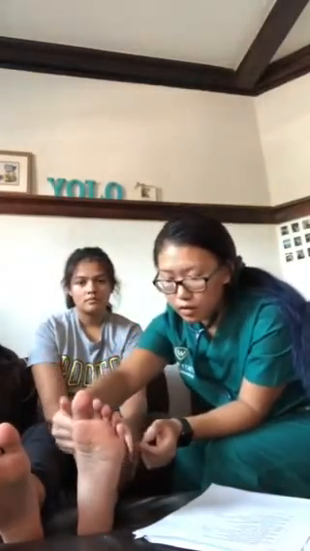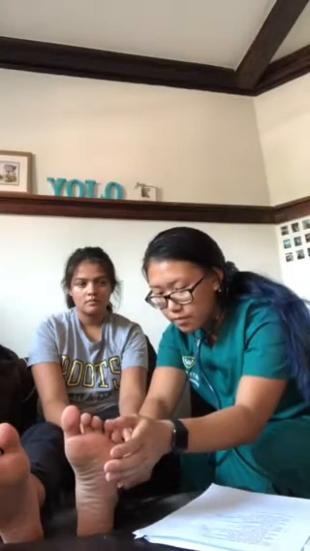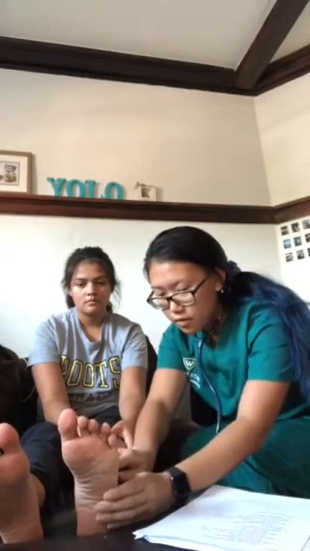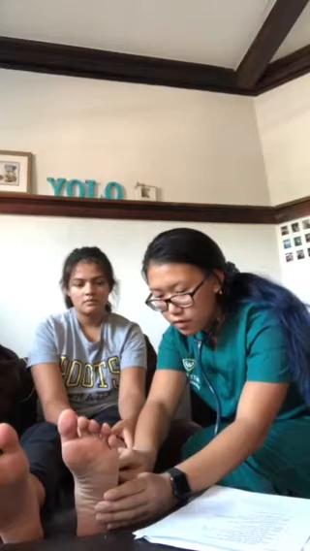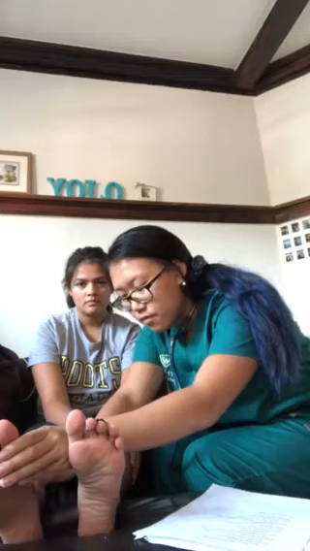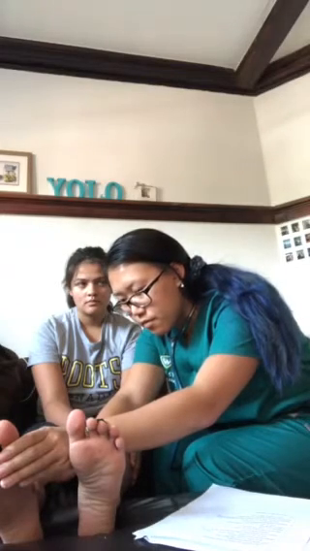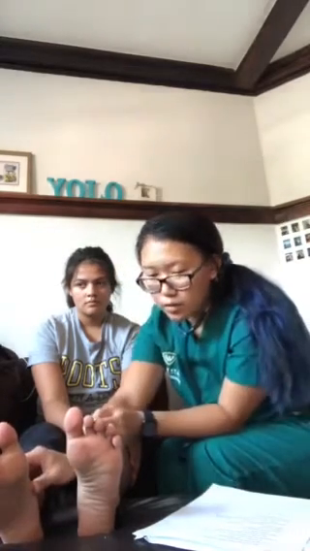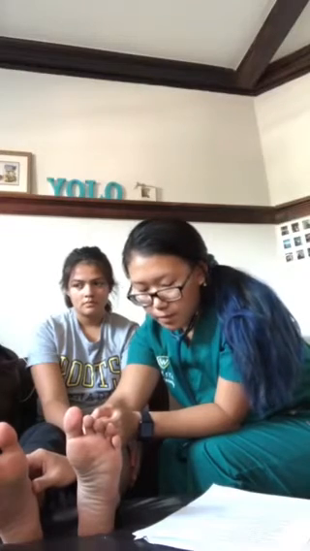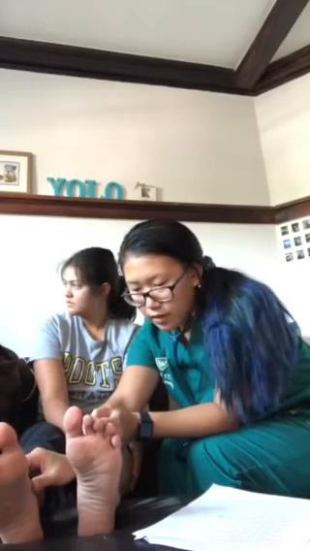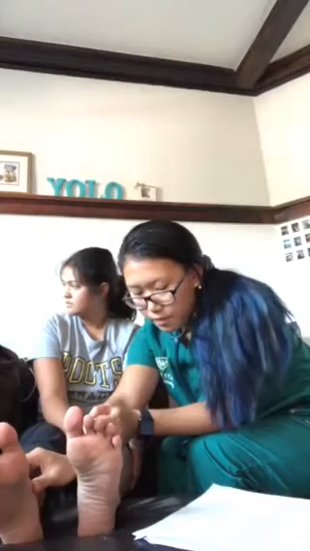Okay, and then we'll palpate her dorsalis pedis, which is on top of her foot here. So we could follow along the top of the foot here. Then again, we find that the pulse is regular, and this is probably like a +1 grade. It's not very strong, but we can still feel it.